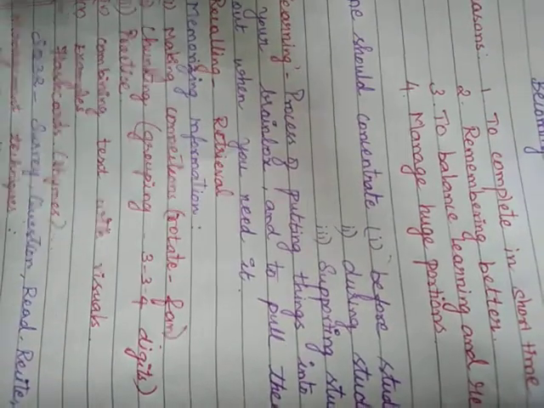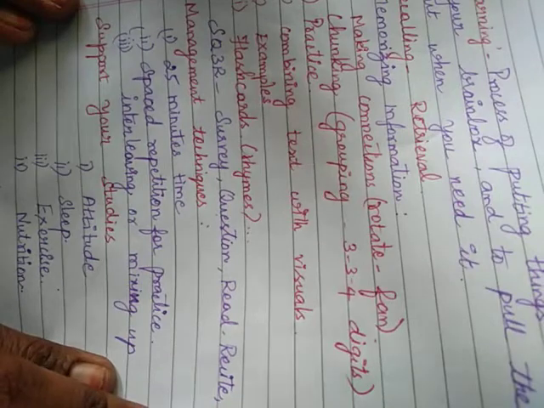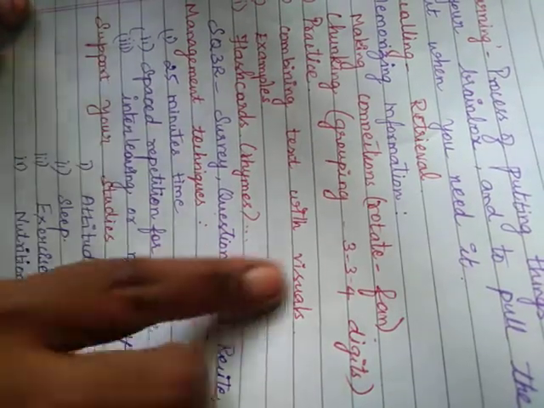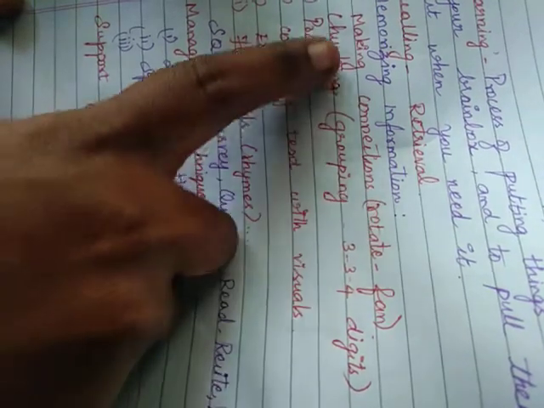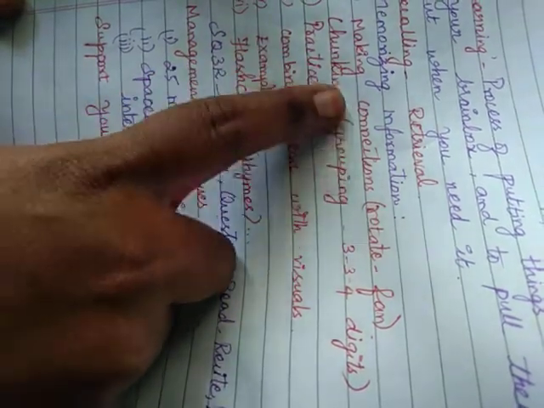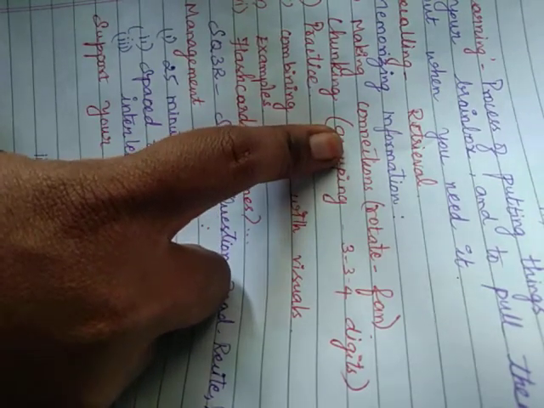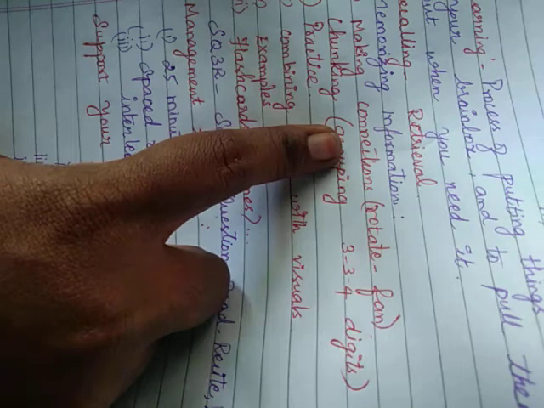The first technique is making connections. How to connect it? Children, when you learn something, connect it to something you already know.